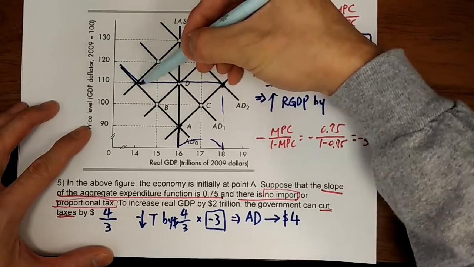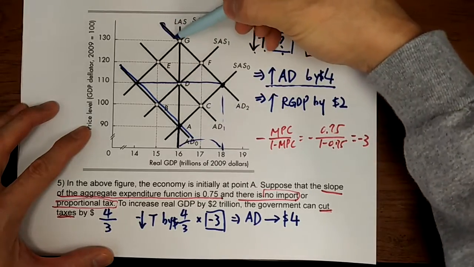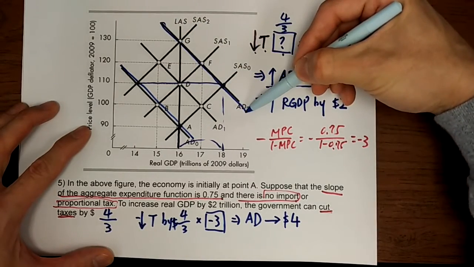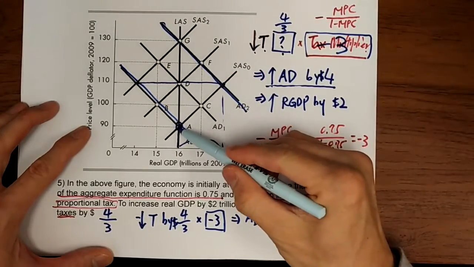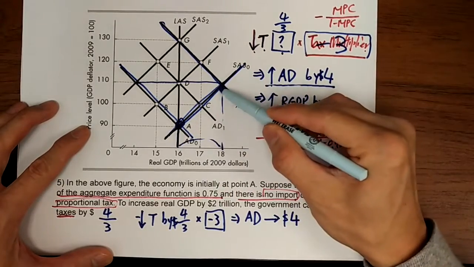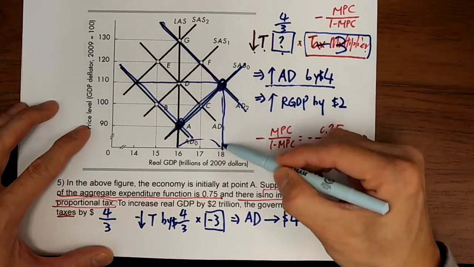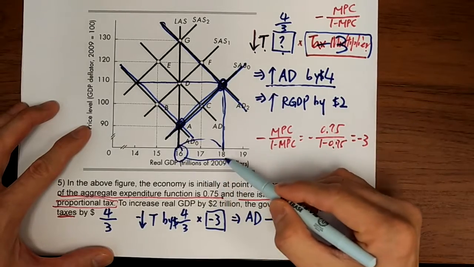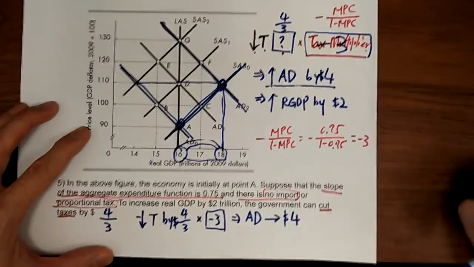So it's from this to this. Original equilibrium is here, the same aggregate supply curve. So the new equilibrium is here. So real GDP increases by 2.